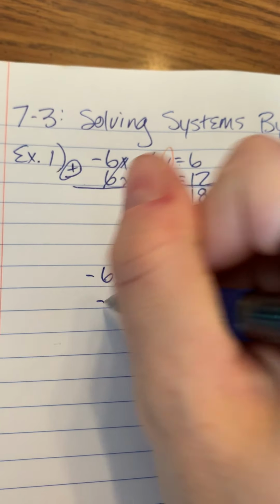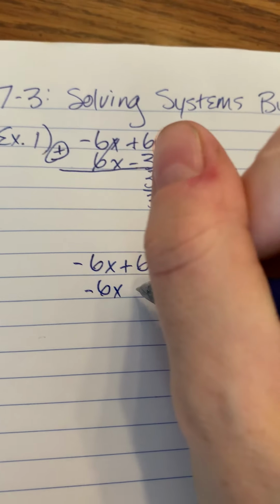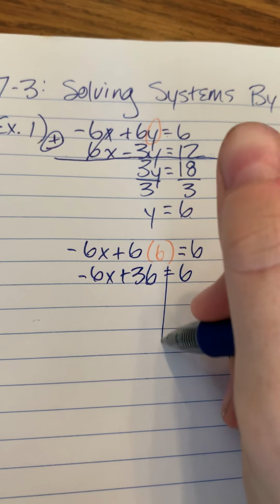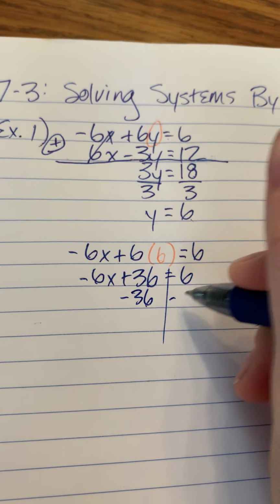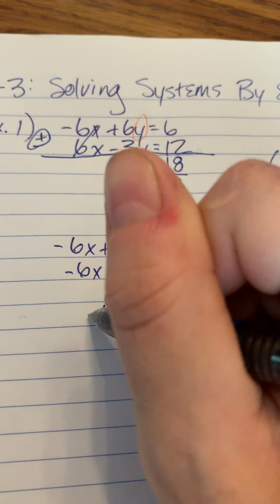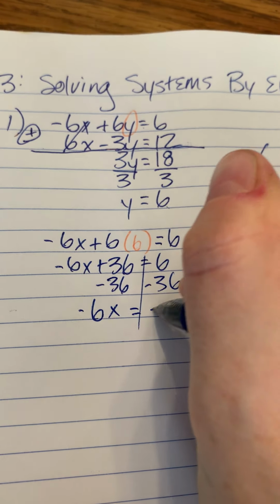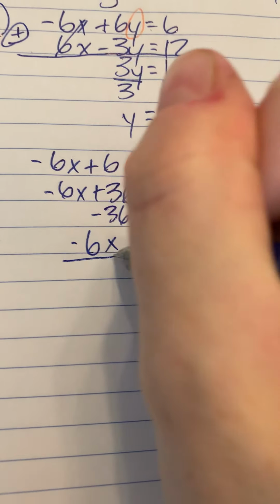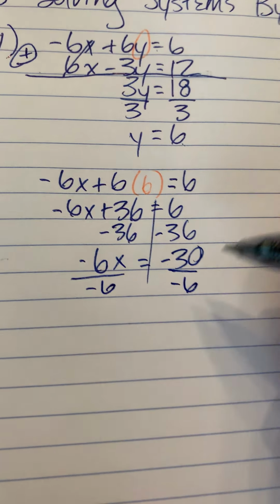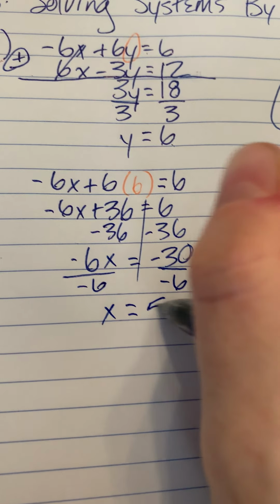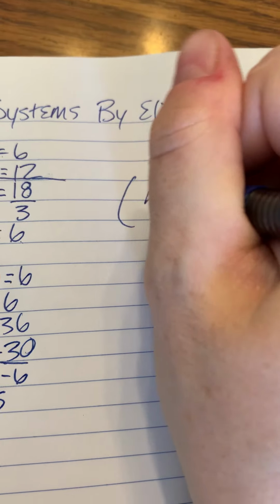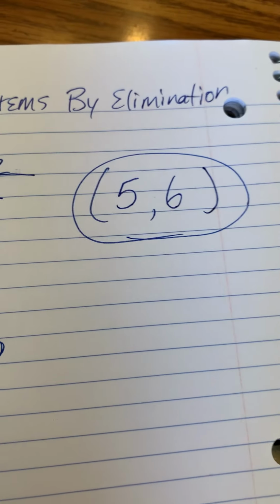And then we need to simplify that. Negative 6x plus 36 equals 6. And now you do minus 36 minus 36. Negative 6x equals negative 30. Divide by negative 6, divide by negative 6, and x equals 5. That needs to go in the x spot. And then that's our answer. Let's try another one.